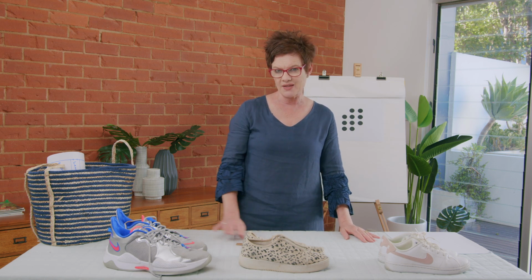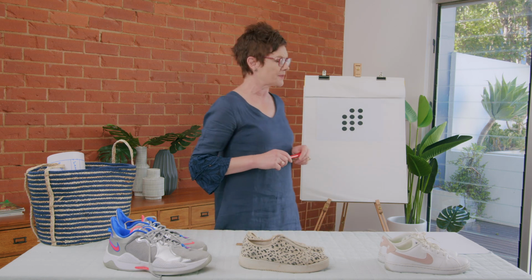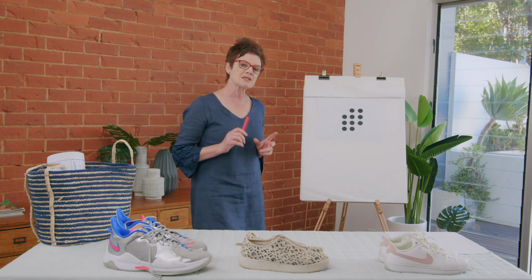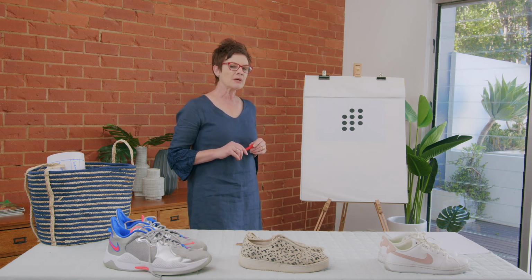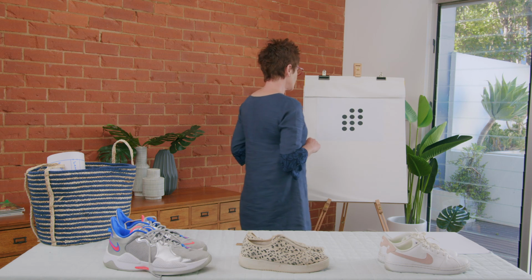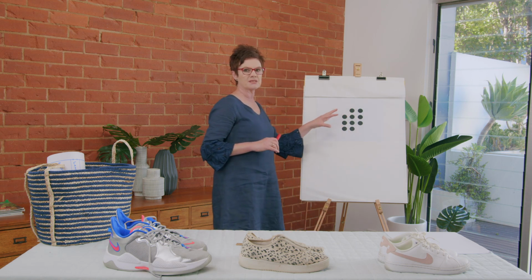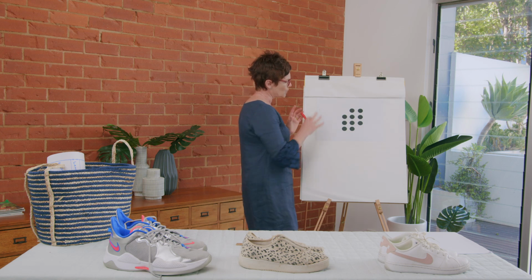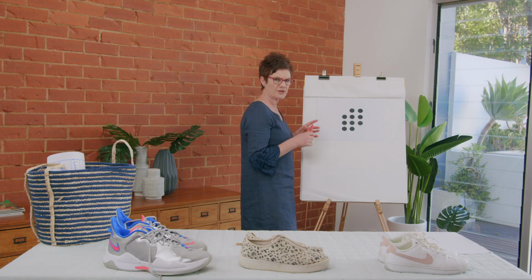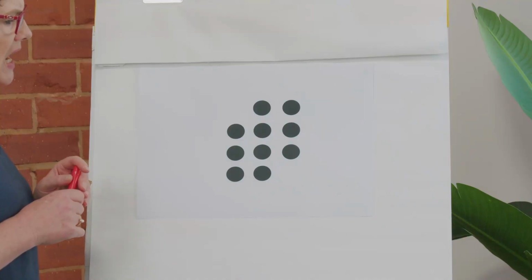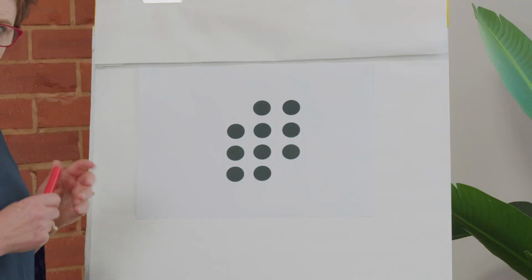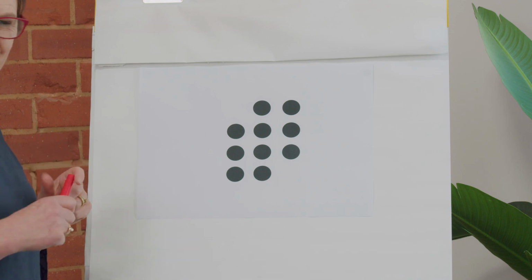Okay, here we go with our warm-up number talk. And we are looking at subitizing again. Remember, subitizing is looking at a set of numbers and knowing how much that is. So being able to quickly and efficiently work out how many we have in a collection of things. And we're using dots to help us learn how to do that.